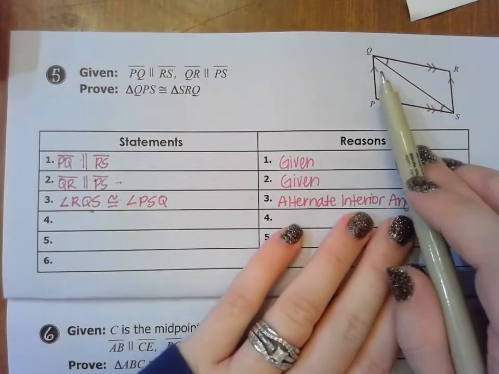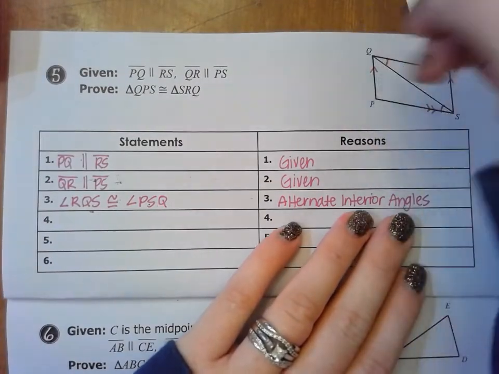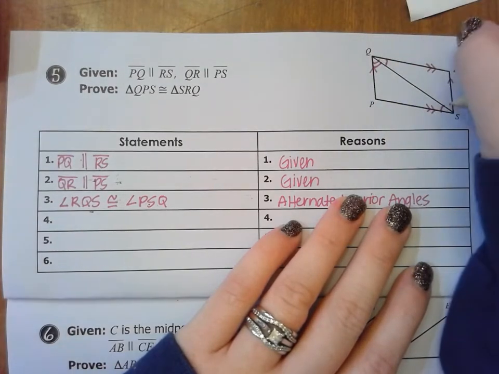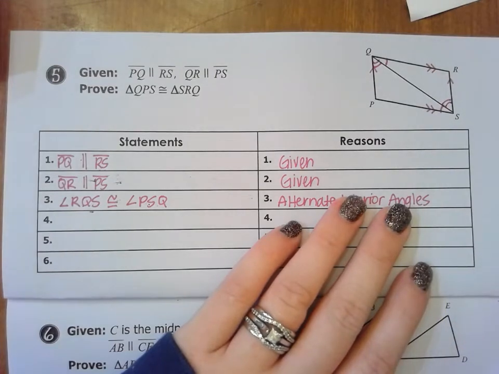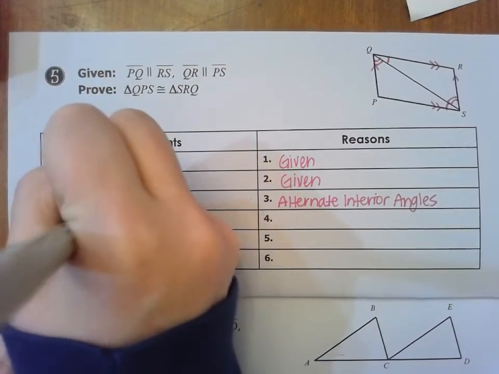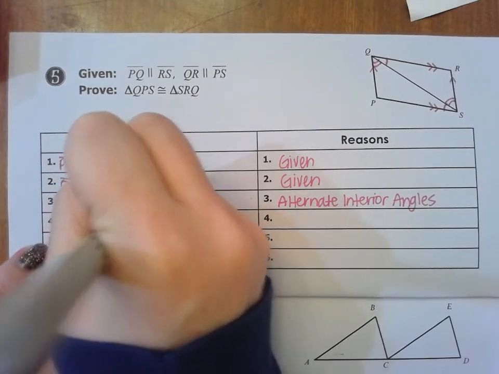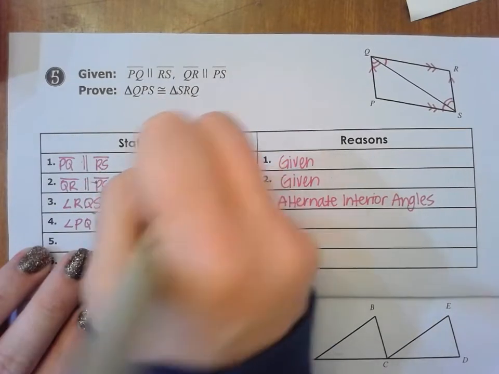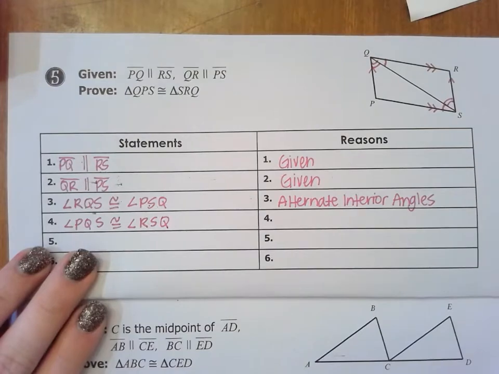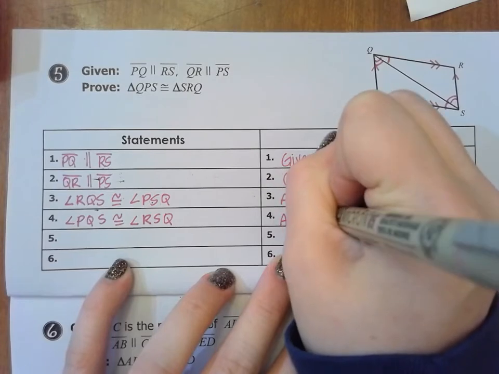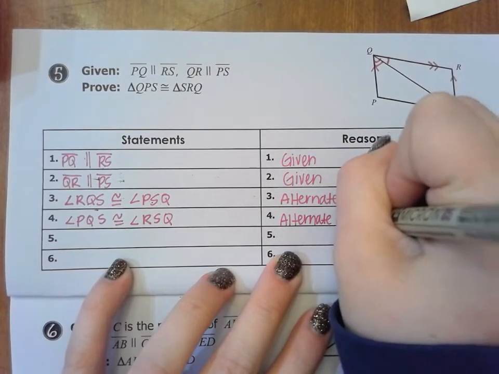Well, we can do the same thing for these angles right here, right? So PQS is congruent to RSQ because they're also alternate interior angles. They're on alternate sides of the transversal inside the parallel lines. So angle PQS is congruent to angle RSQ. Again, because they're alternate interior angles.